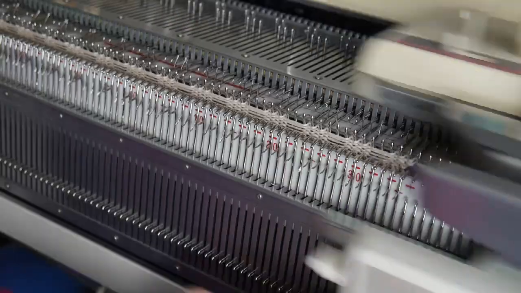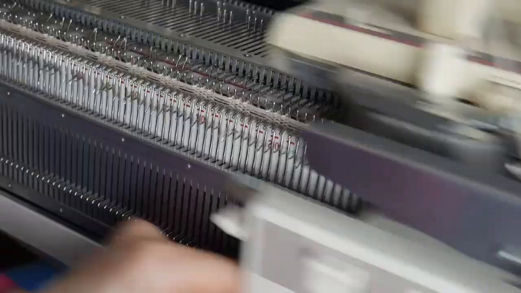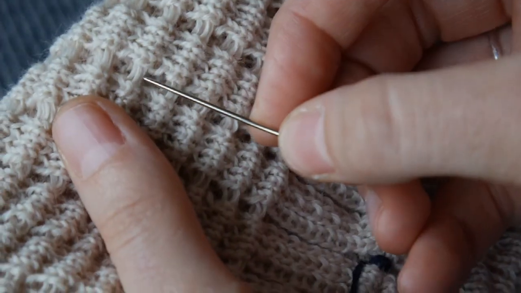Do these repeats as many times as you want, depending on how large the section is that you want to embellish. Here you can see how the sample will look and which floats we are going to catch when sewing.